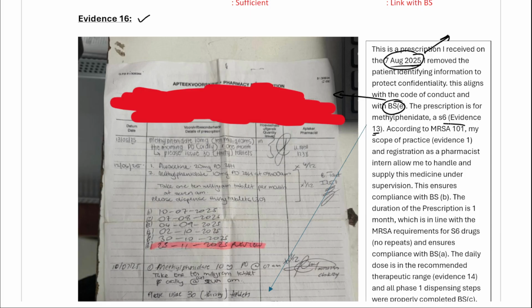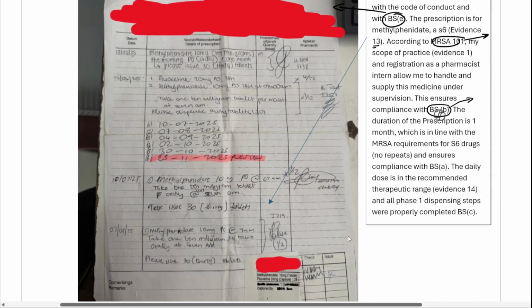According to the Medicines and Related Substances Control Act. Okay, my comments here on my scope of practice: this is an intern, so the scope of practice needs to be provided. Registration as a pharmacist intern allows me to handle and supply this medicine under supervision. This ensures compliance with behavioral statement B. Okay, we'll make comments on that. The duration of the prescription is 1 month, which is in line with the Act's requirement for Schedule 6. Okay, there are requirements for Schedule 6, and this ensures compliance with behavioral statement A.